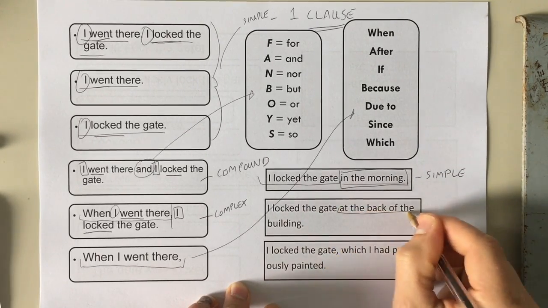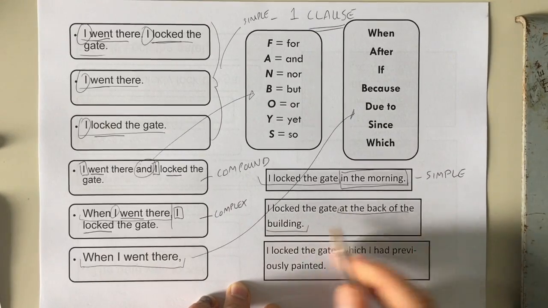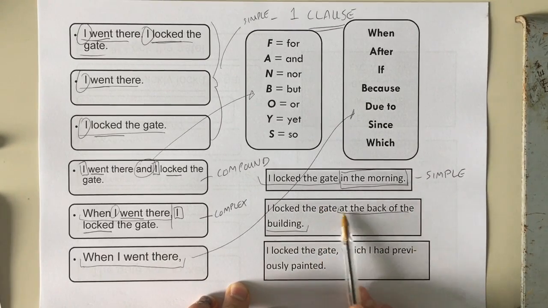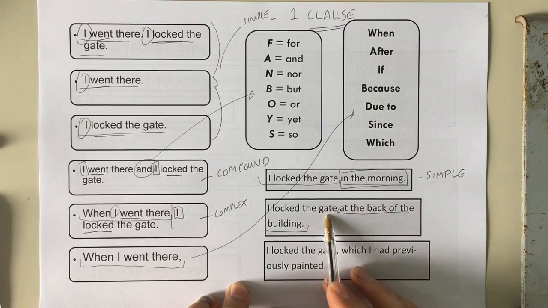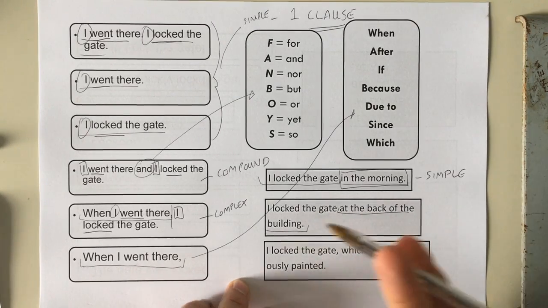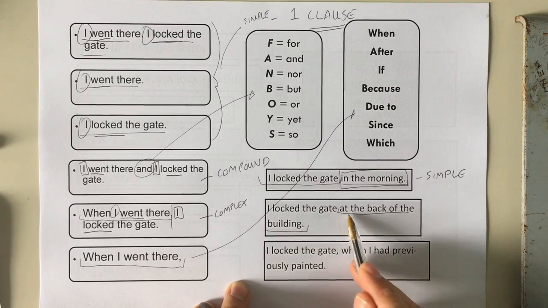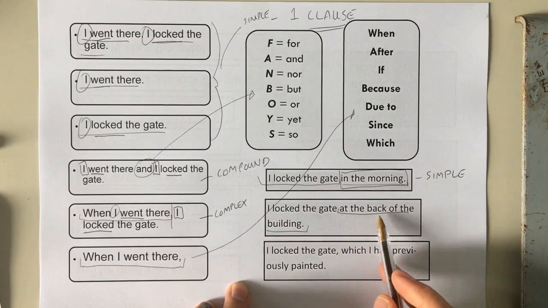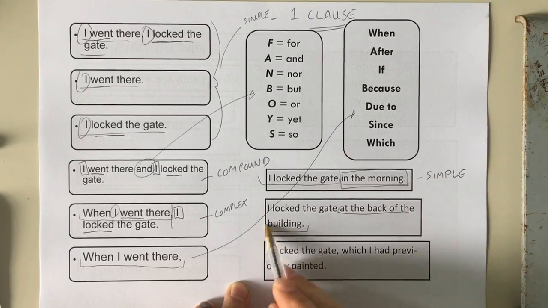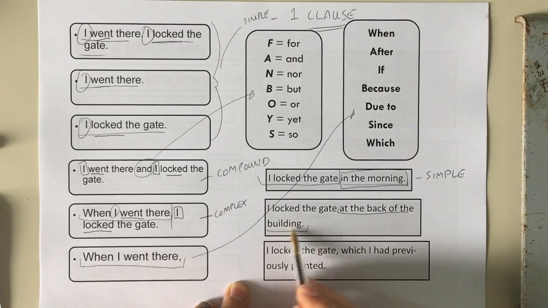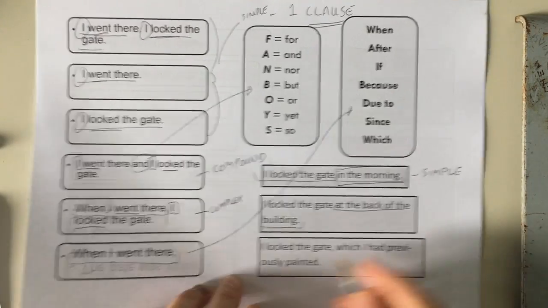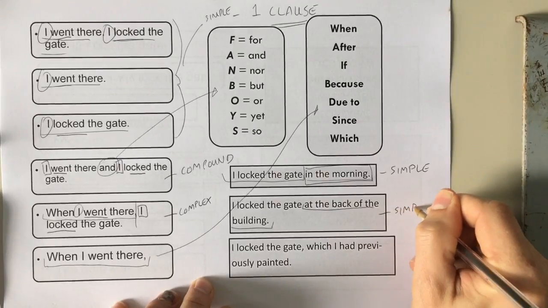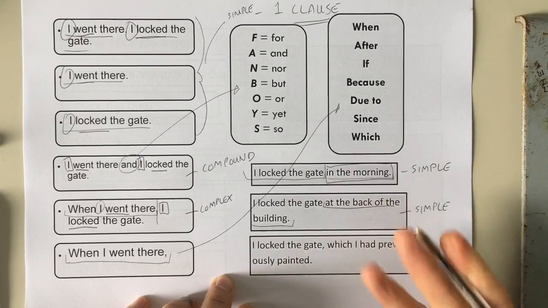Likewise here, "I locked the gate at the back of the building." Which gate? It's the gate at the back of the building. So we've got this little phrase here, which is giving information about where the gate is. So like a prepositional phrase, but it's not a clause because it doesn't have a verb. It's got a subject, or you could say that was a subject, but it hasn't got a verb, so it's not a clause. So that one's simple too. It's a simple sentence, but with a prepositional phrase at the end.